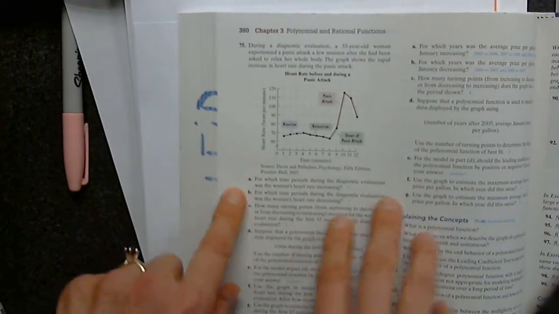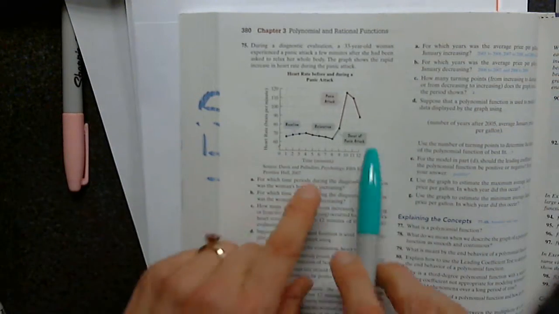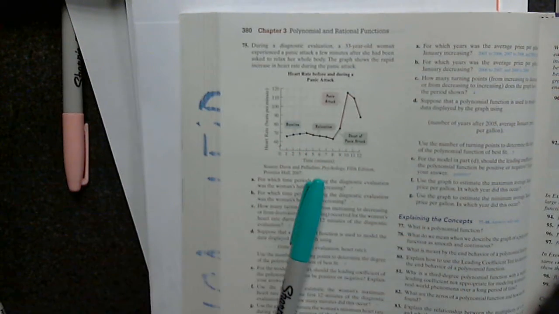By simply looking at this graph, what do you think the degree is? I don't know what they are asking us. Find which time periods, blah, blah, blah. But I want to just look at this graph and identify what could the degree be. And follow my hand first. One more time. One turn. Second turn. Third turn. What could the degree be? 4. Right? Does it make sense?